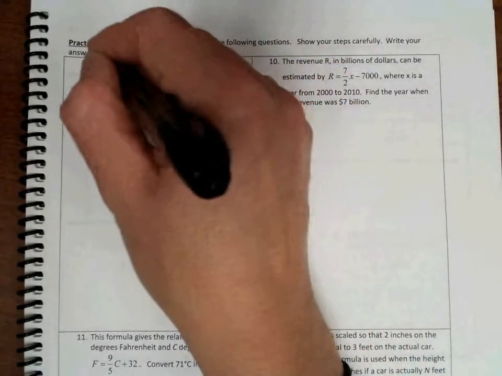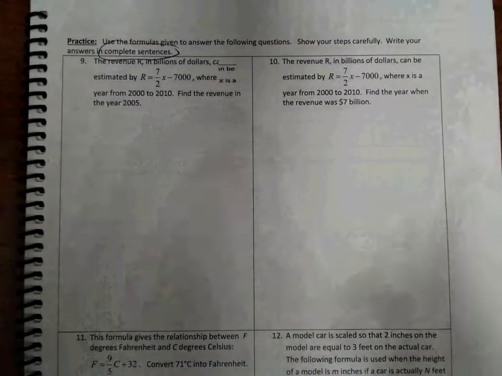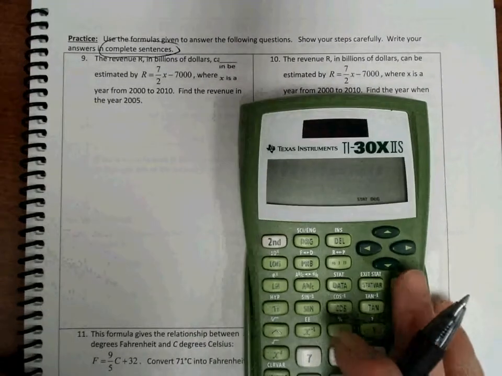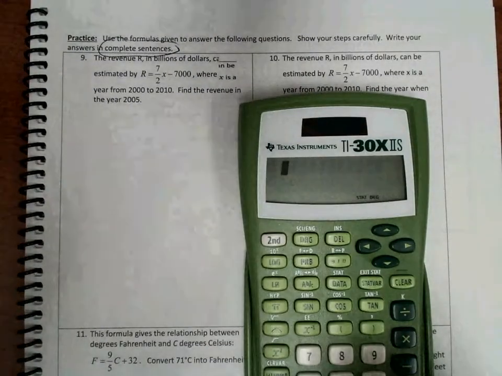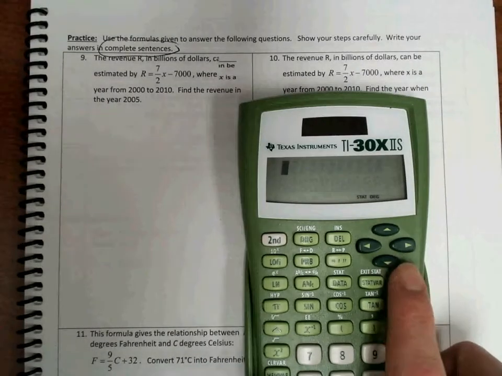Also, you're going to want a calculator, so a scientific or graphing calculator to help with the fractions. And every calculator seems like it's a little bit different, so make sure you use what you did today in class to help with the calculator.